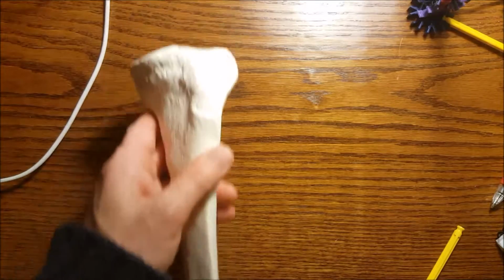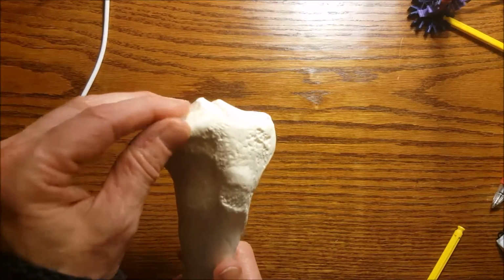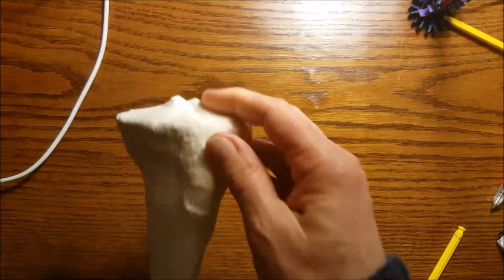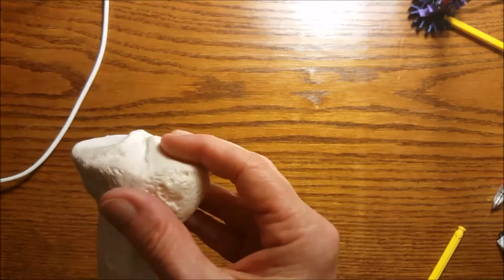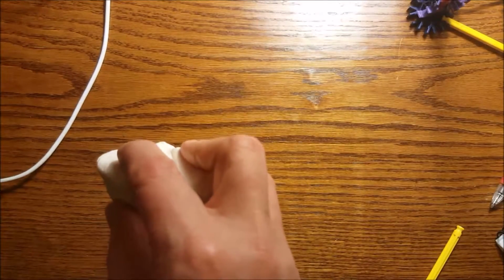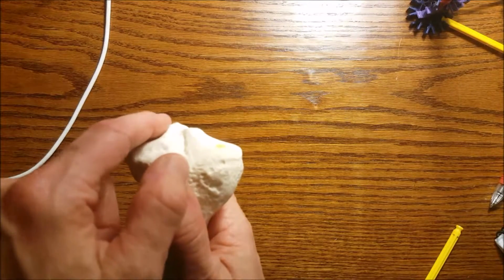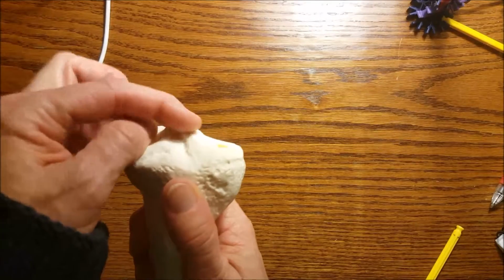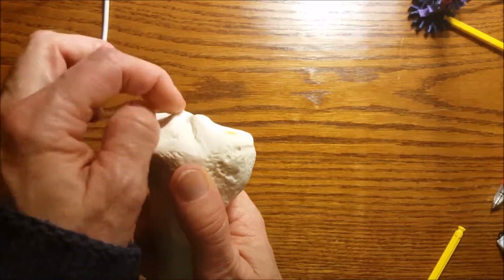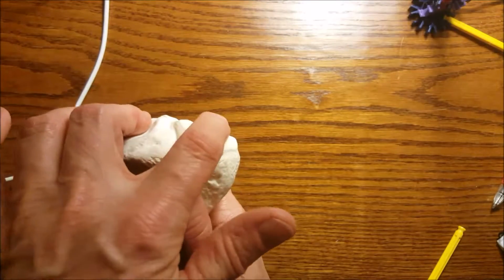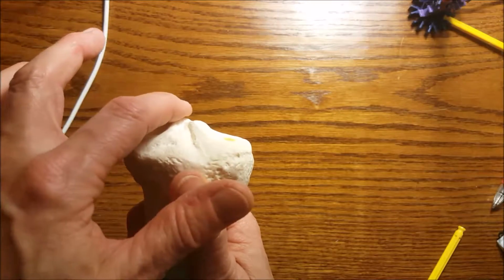So it's going to be the medial condyle here, and this is the lateral condyle, and this is how they fit together with the femur. Between the condyles, we have the intercondylar eminence sticking out.